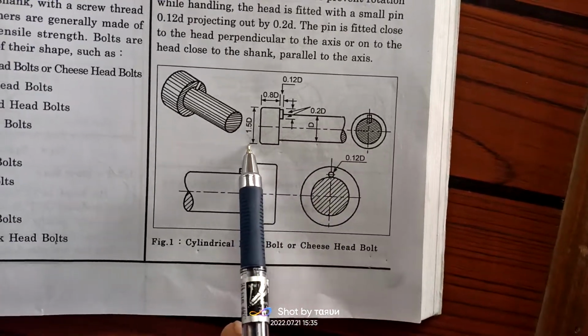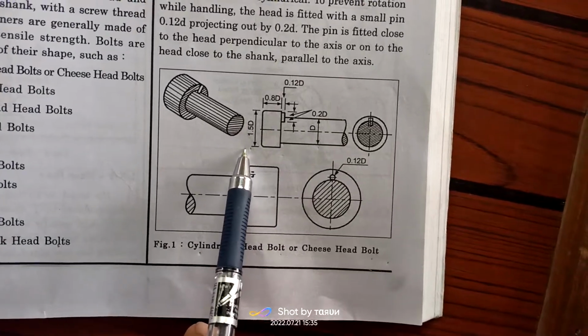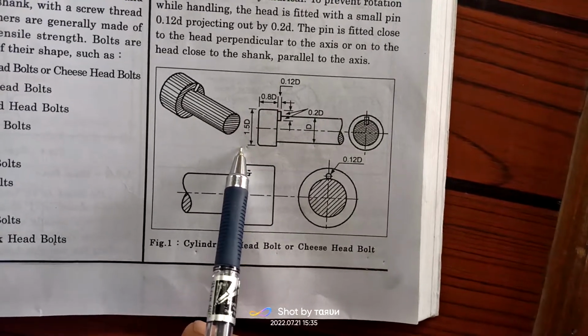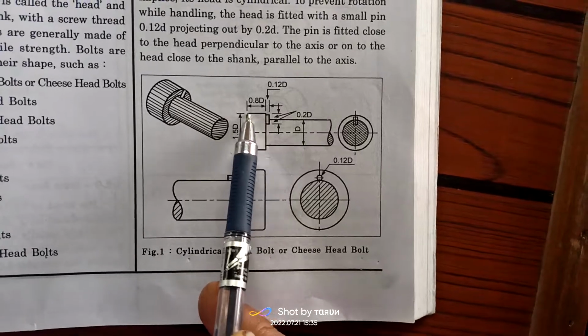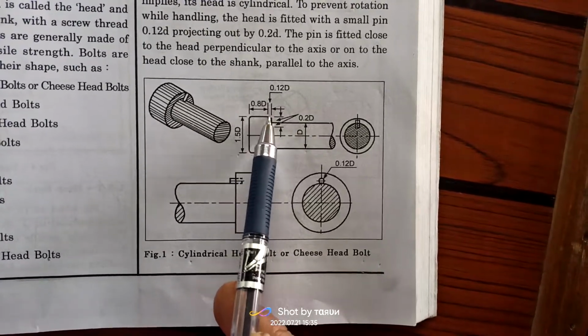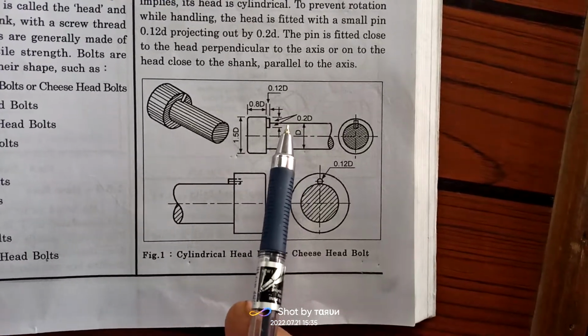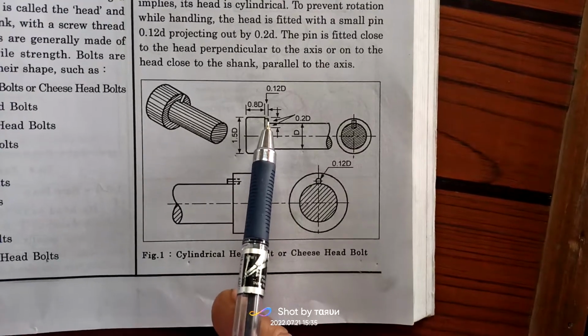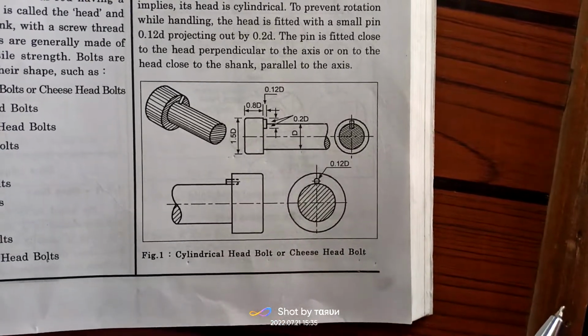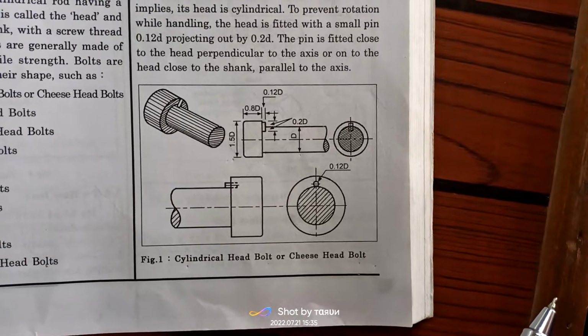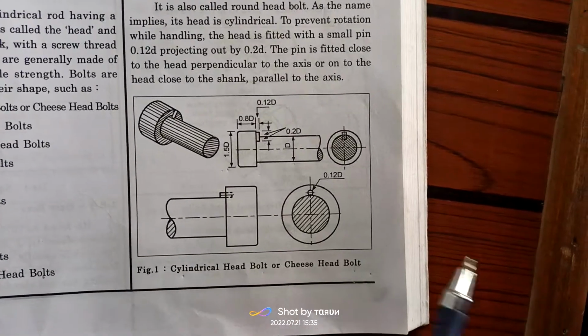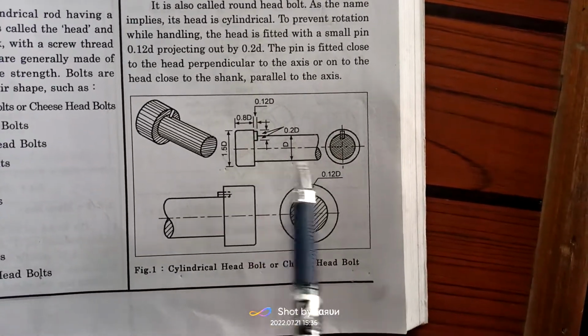This is the diameter of the head, and this is the width of the cap. A little groove of 0.12 d is given here. This is the front view, this is the side view.